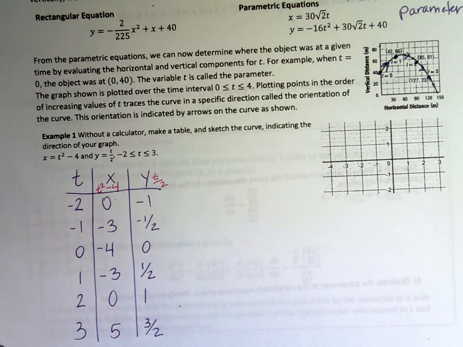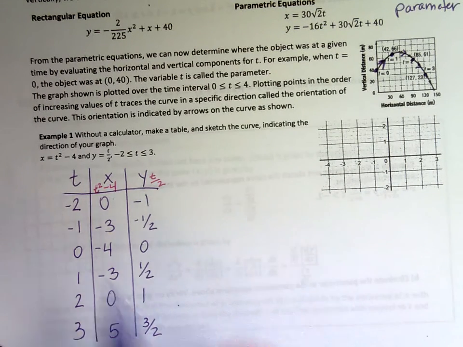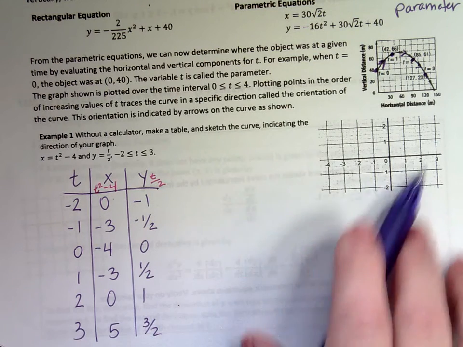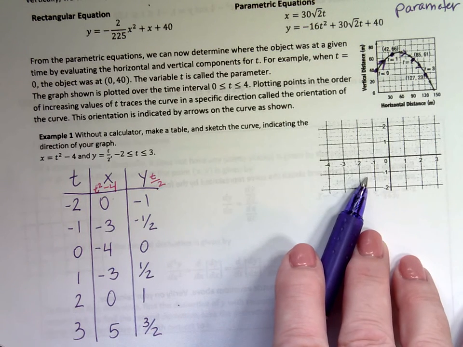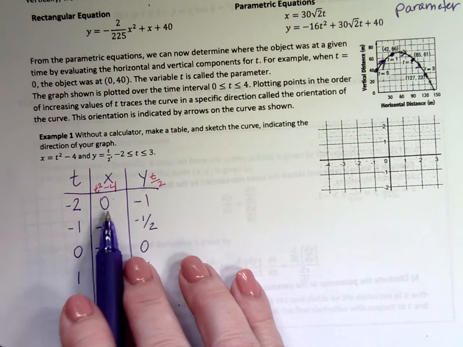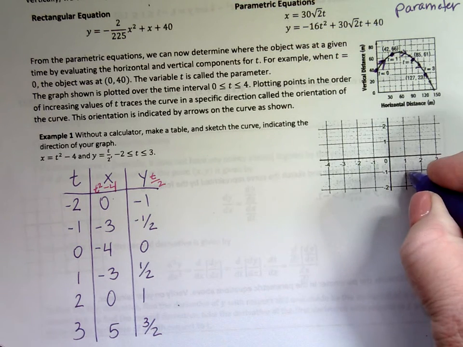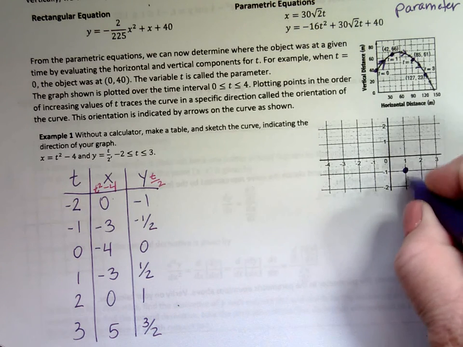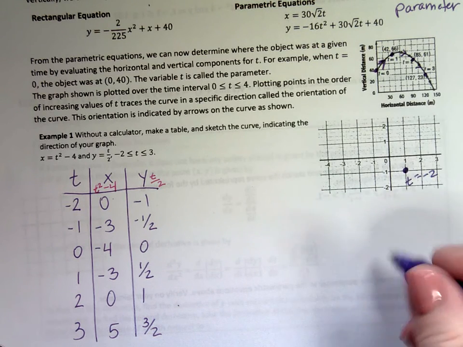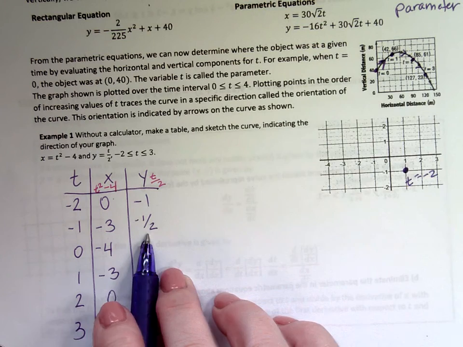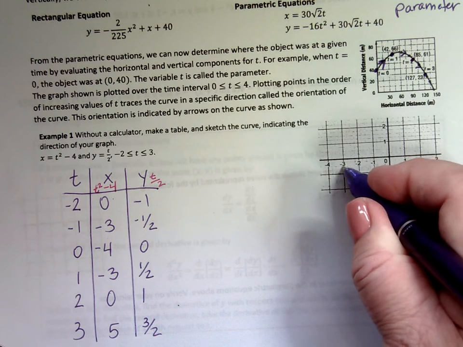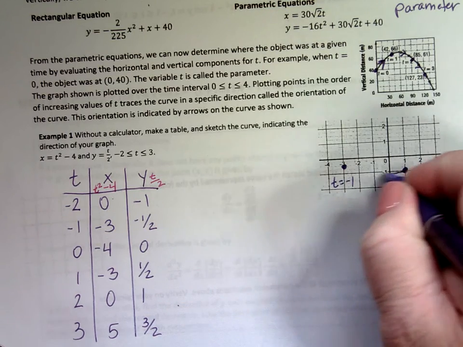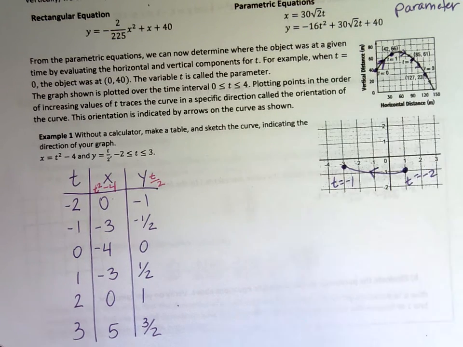What you do is you come over here to your graph and you start where you're supposed to start, at t = -2, and you plot the coordinate. You're in the XY Cartesian coordinate plane, so all you're doing is plotting points: (0, -1). Here's where it starts. This is when t equals -2. And then the next one you come to is (-3, -1/2), right here. This is t equals -1. You connect them together and you put an arrow on it saying that's the direction it went.